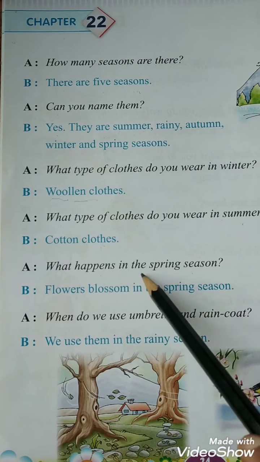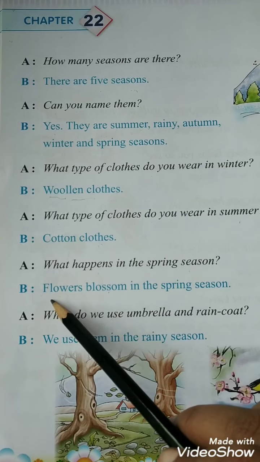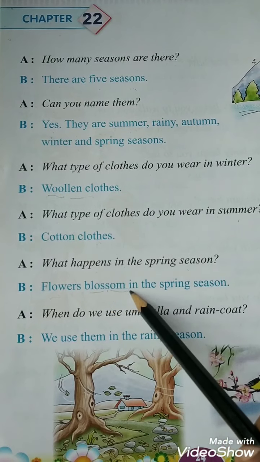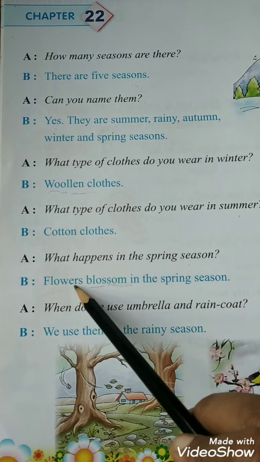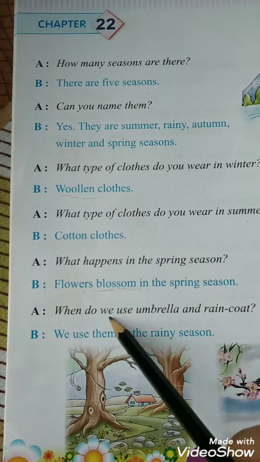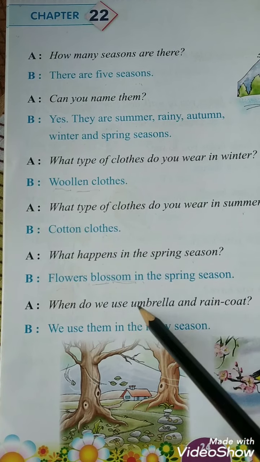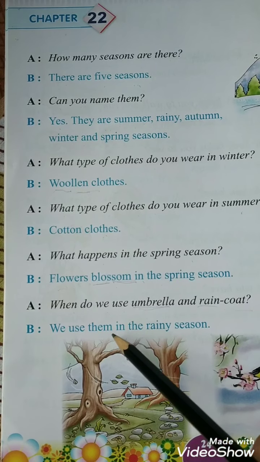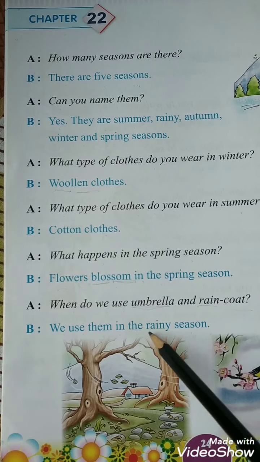What happens in the spring season? Flowers blossom. Flowers blossom in the spring season. When do we use umbrella and raincoat? We use them in the rainy season.